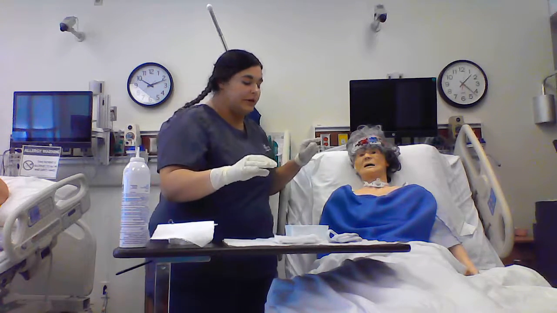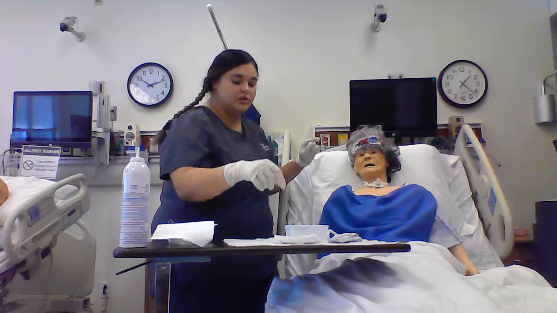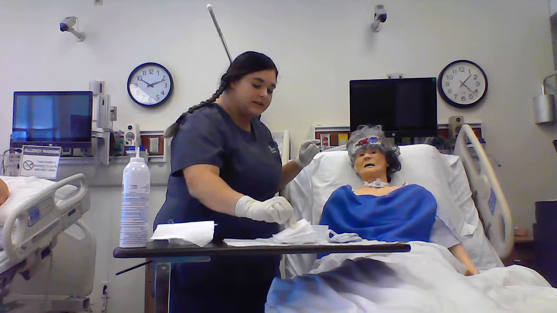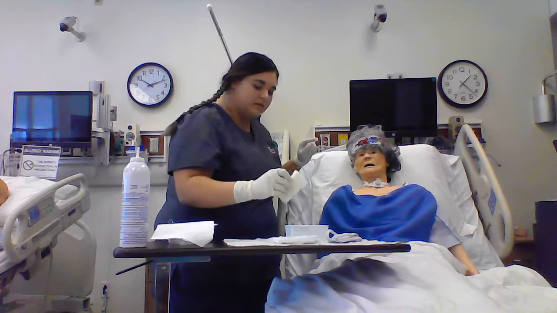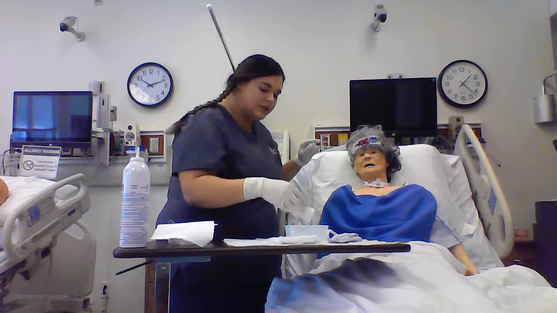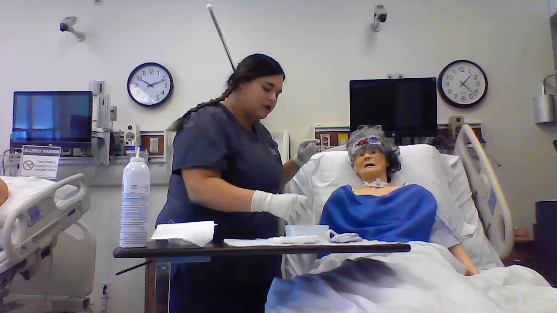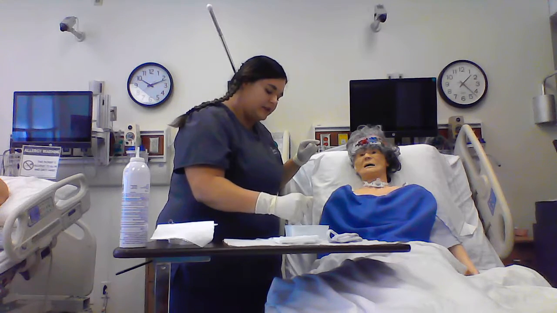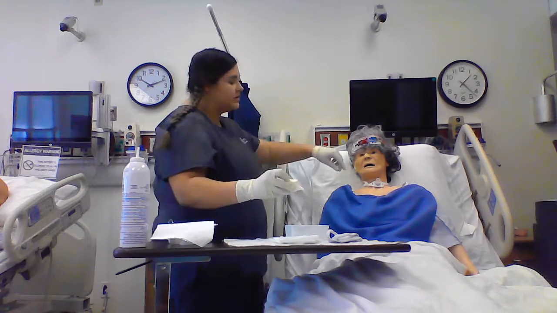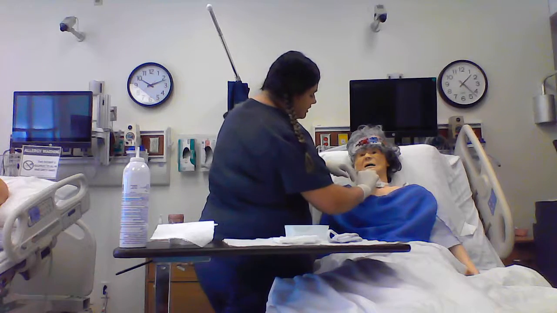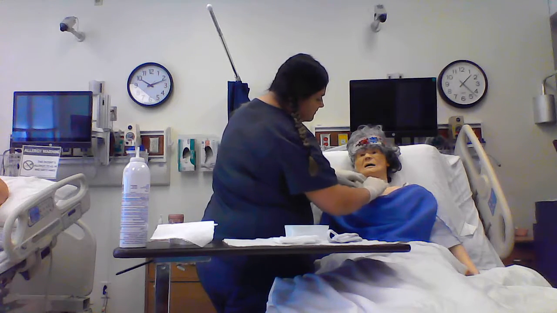And at this point, I'm going to go ahead and clean around my patient's tracheostomy, around the incision sites. So I'm going to grab a sponge here. I'm going to soak it in sterile saline, and I'm going to wash around the flanges. I'll clean off the flanges if the patient needs them cleaned.